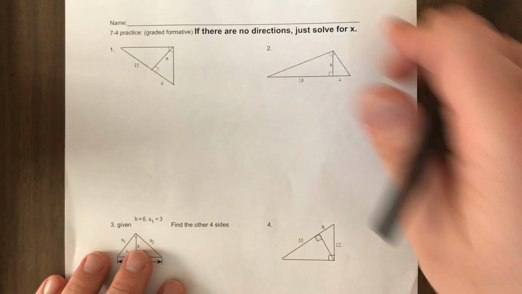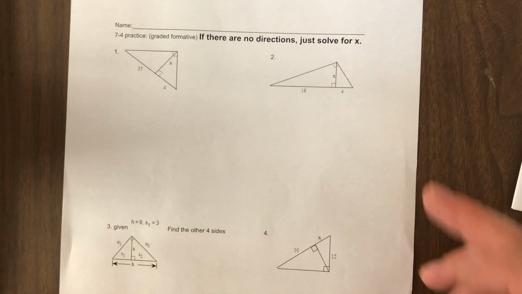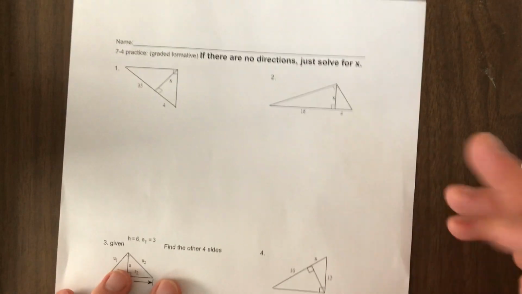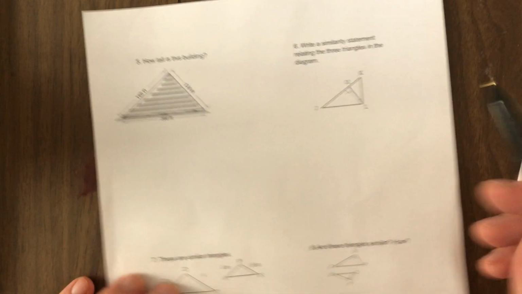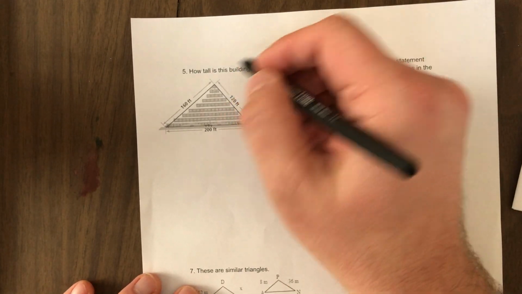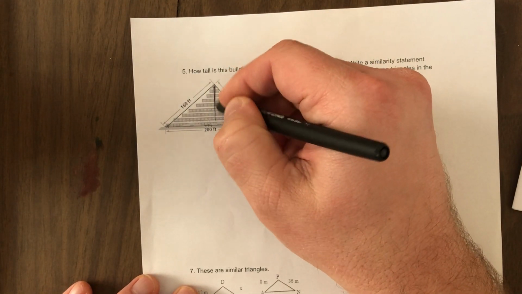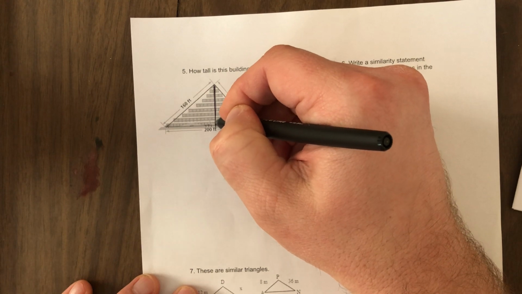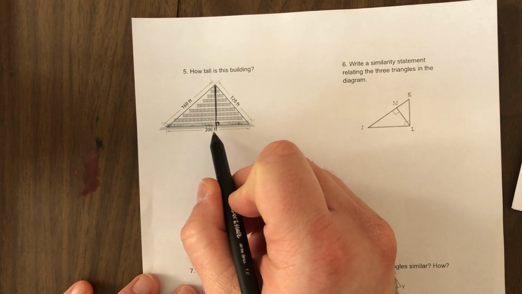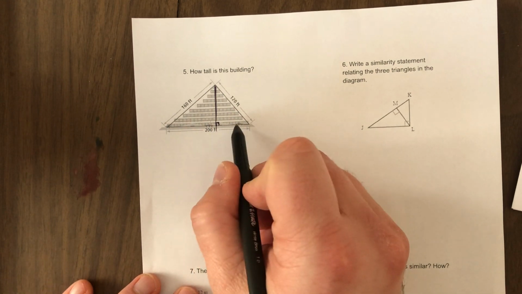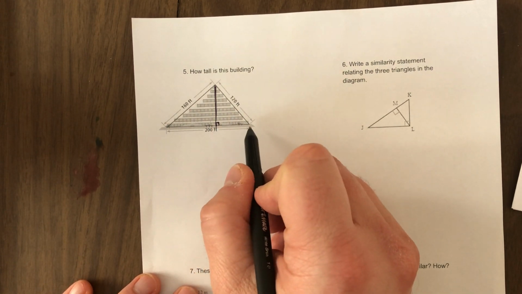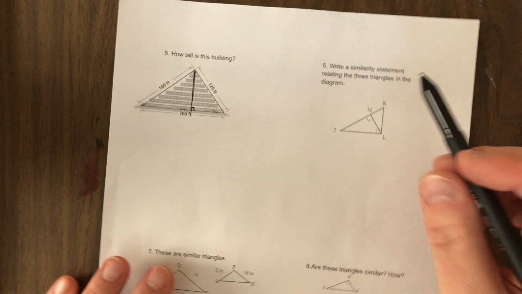Okay. So here's your assignment. Work on this thing. Figure stuff out. Some of these are going to be very straightforward, just following the special move. Other things are going to be a little bit trickier. Like this one says, how tall is the building? There is a split here. My hint to you is you don't know how long either side is here. You just know that together they are 200. So this one's going to be a little tricky.